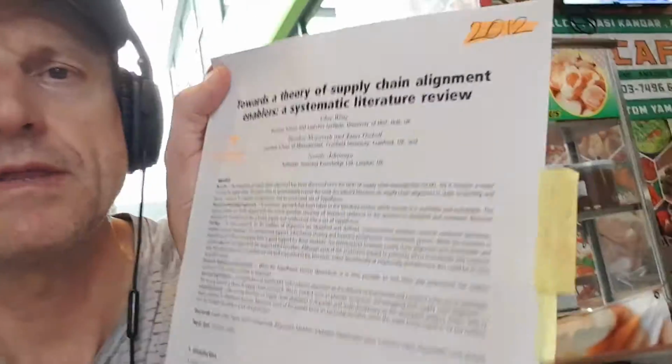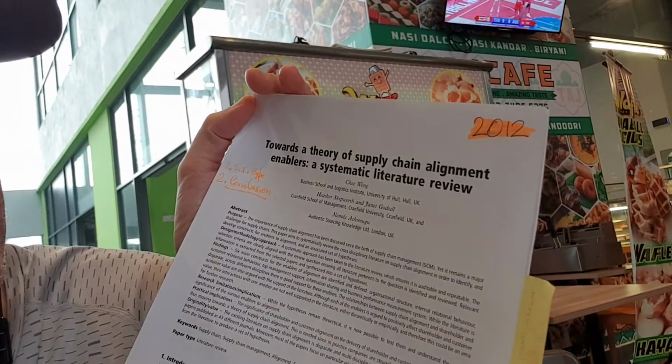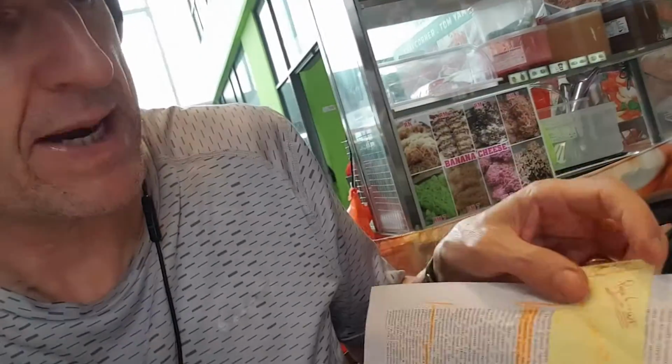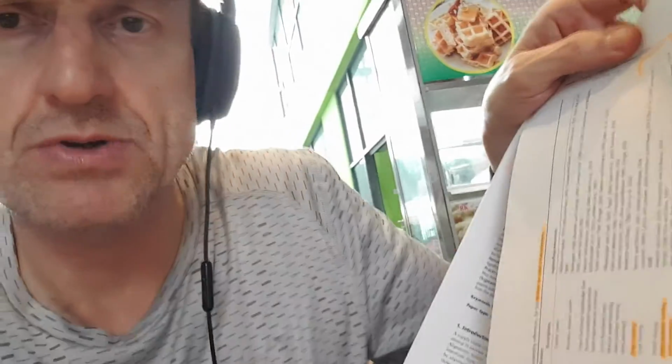The next paper I've got is Toward a Theory of Supply Chain Alignment Enablers, a systematic literature review, which is really up the alley of what I'm doing. I go through it and I find, as you can see, I've marked it up. Oh, this is very good for page 6 of my working paper, also good for what I want to write in my conclusion. And back here, there are some other points that support the construct I'm using, that is supplier involvement. As you can see, I'm not even in front of a computer. I've just got papers in front of me that are relevant.